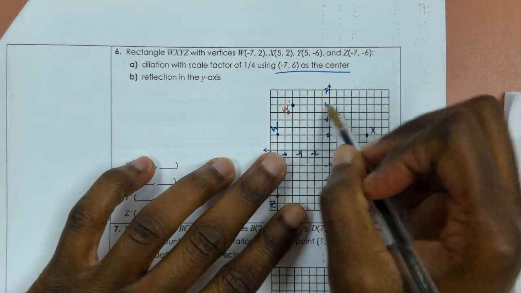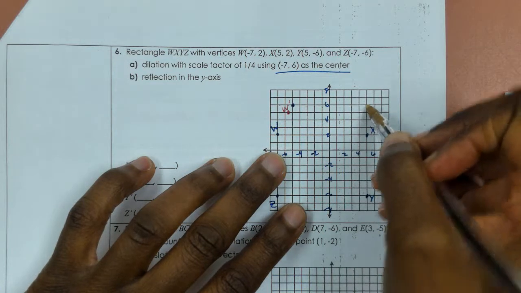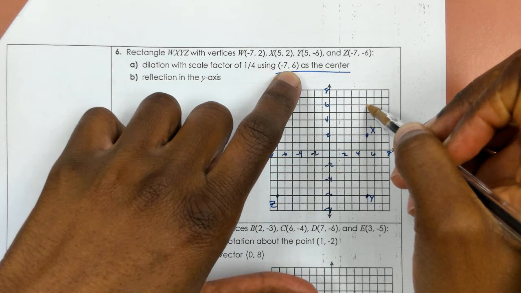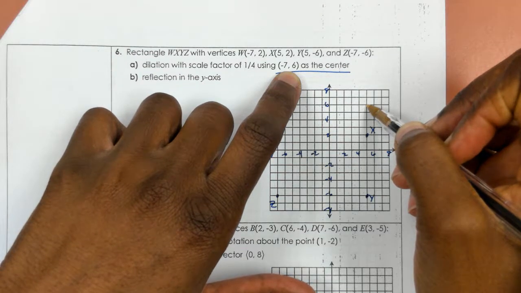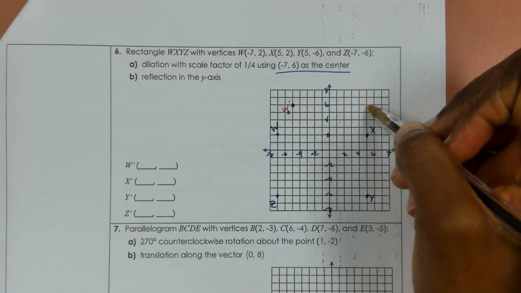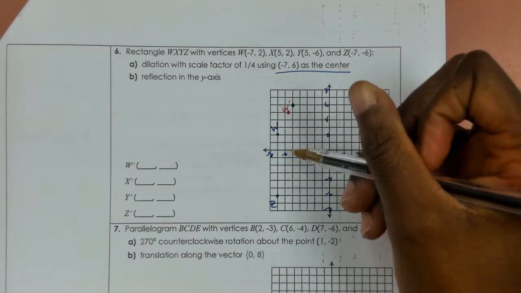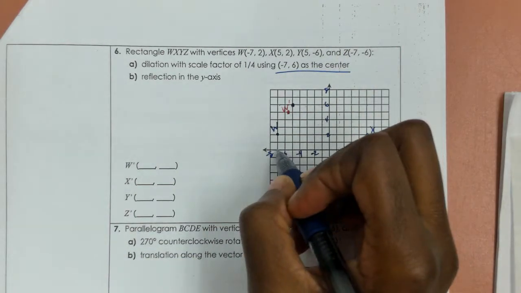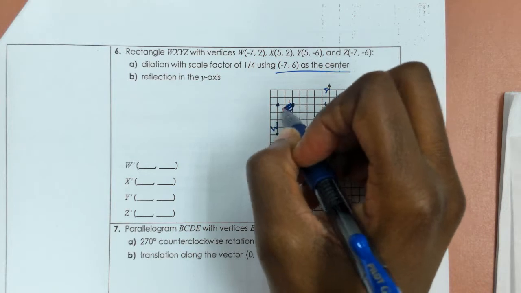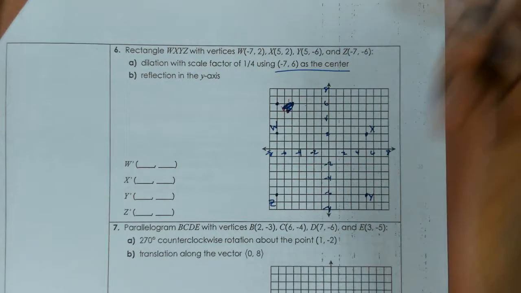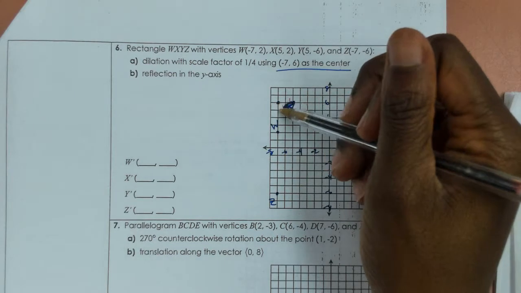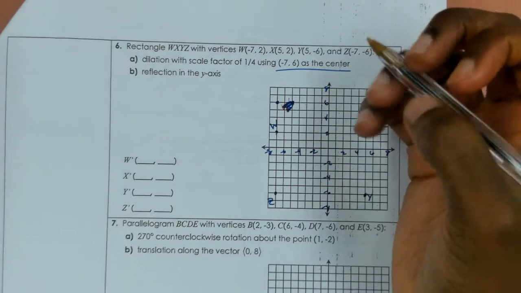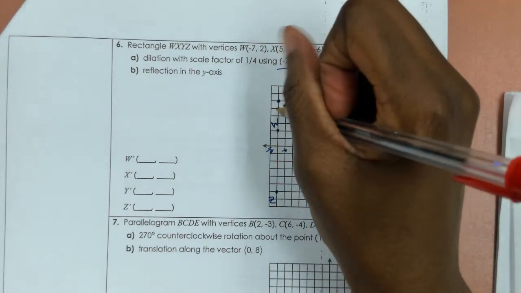2, 4, 6, 8, 10. 10 units. It's 10 units away from this to X. Wait a minute, that's not right. Sorry. This should be -7, 6. I goofed on that. Okay, so W is actually, that makes it a little easier. So this one's going to be 4 units down, but we take 1/4 of that, so we're dividing 4 by 4, and we're only going to go 1 unit down for W prime.